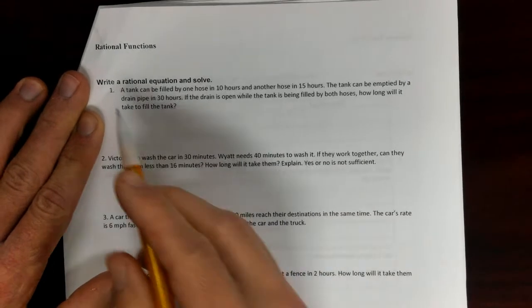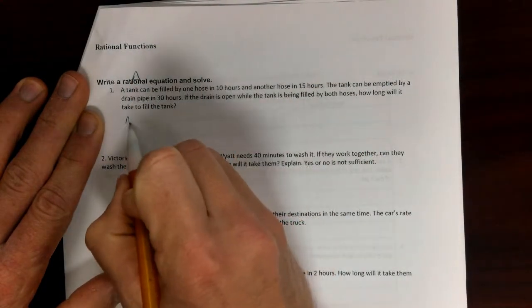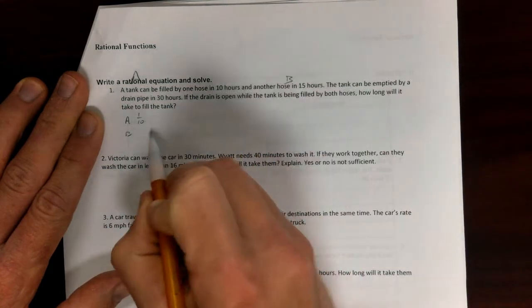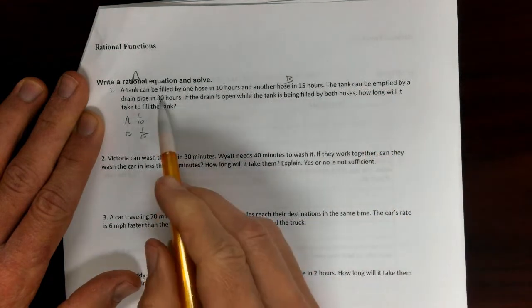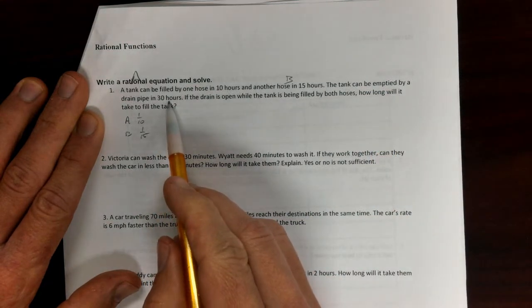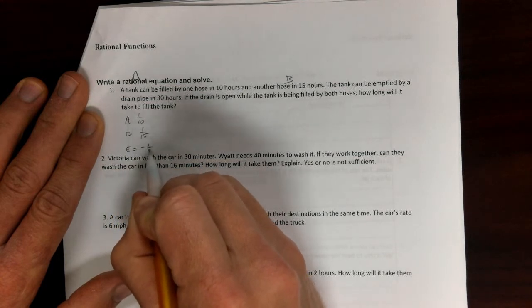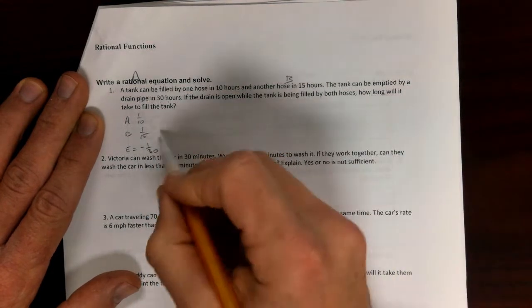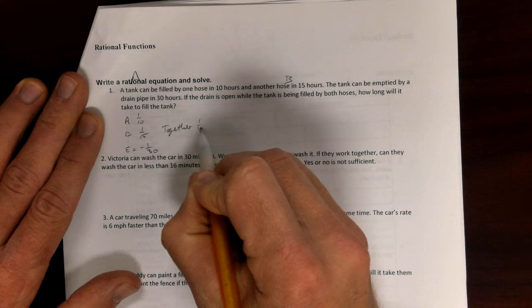Alright, so we've got tank number A, right? So one tank, 10 hours. So A is going to be 1 over 10. B, we'll just say another hose. B is 1 over 15. The other tank's going to empty it, so a drain pipe of 30 hours. So empty, negative 1 over 30, right? Because we're emptying it. We want to know together, right? So it's going to be equal to 1 over x. Together, 1 over x. So here we go.